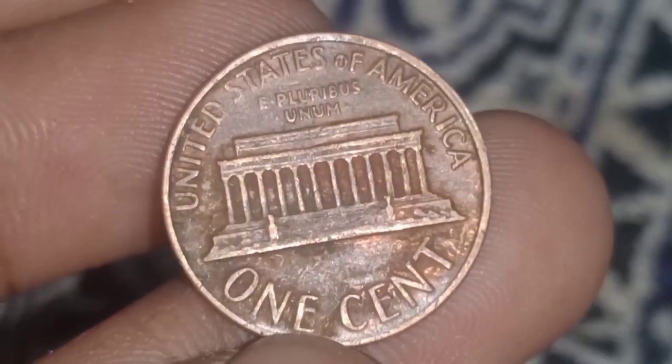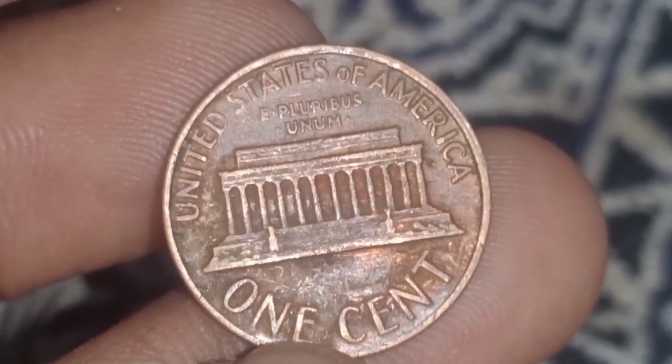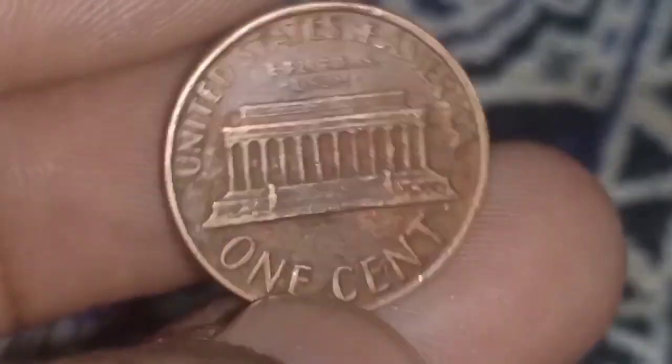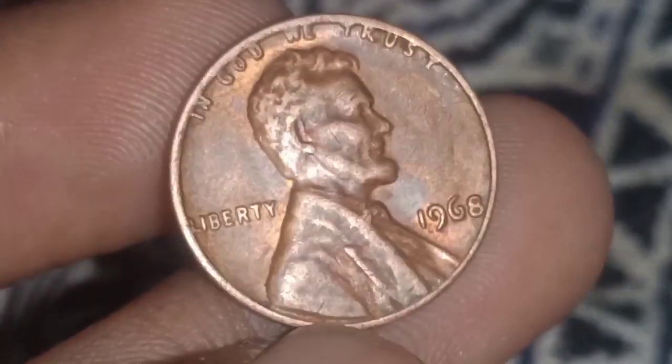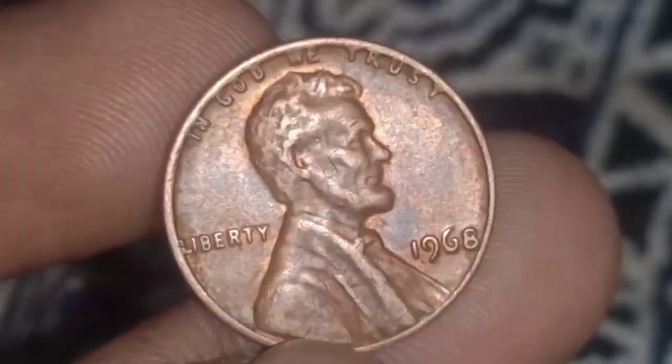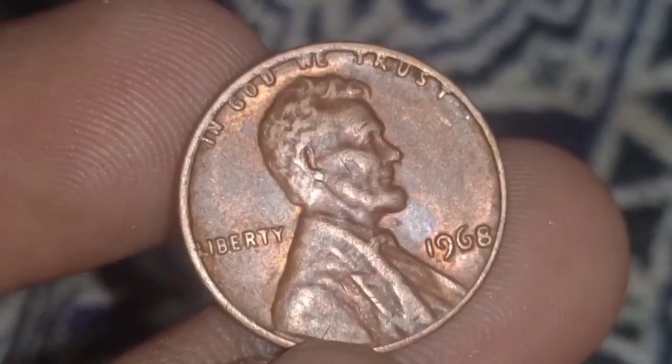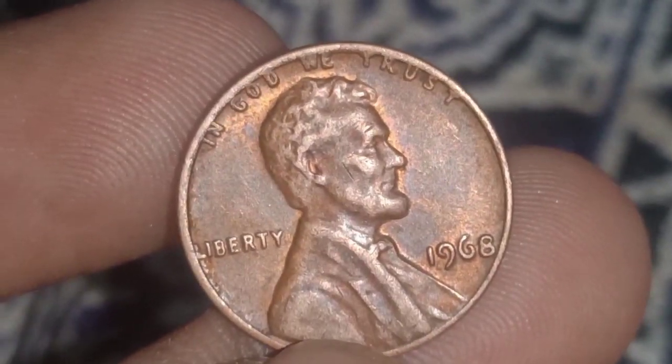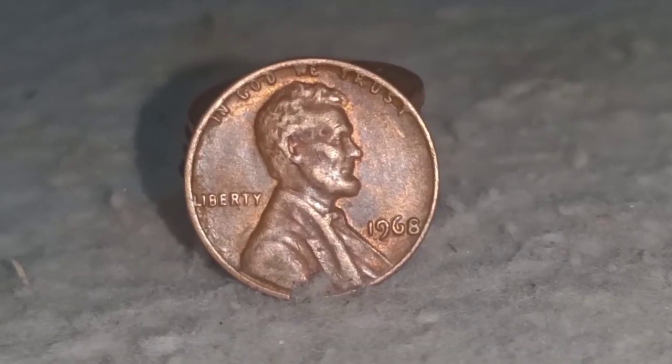Repunched mint mark (RPM). This error involves the mint mark being stamped more than once in slightly different positions. For 1968 pennies, RPMs can be particularly interesting due to the reintroduction of mint marks that year. Collectors often seek out these subtle variations for their collections.